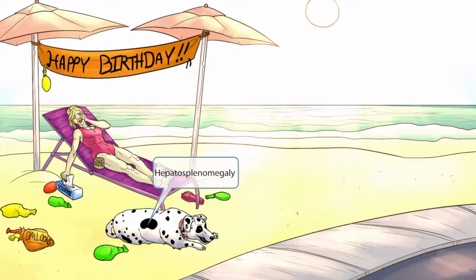She decided to bring her Dalmatian dog to the party, and he's been enjoying the sun as well. Notice that he has a spot shaped kind of like a spleen or liver. Just like in other images, this represents hepatosplenomegaly, which is another finding of Gaucher disease.